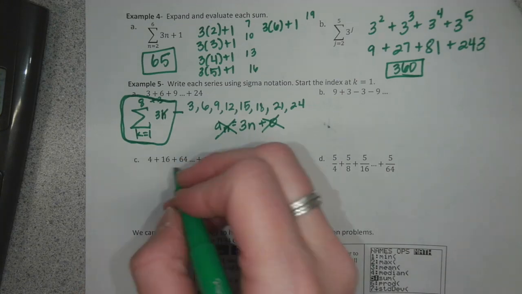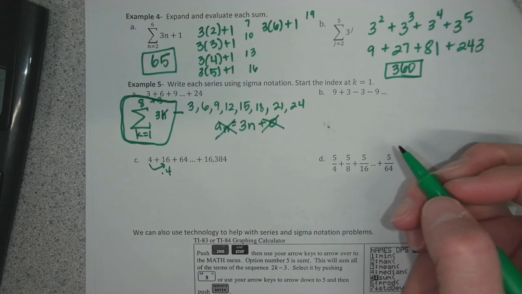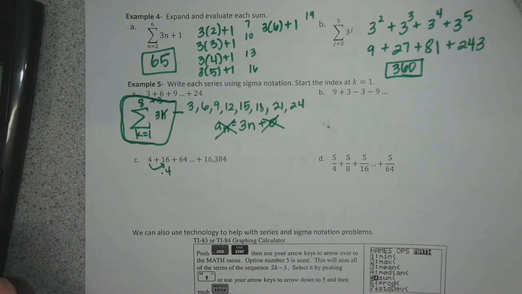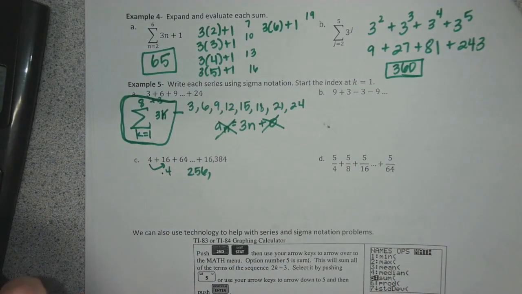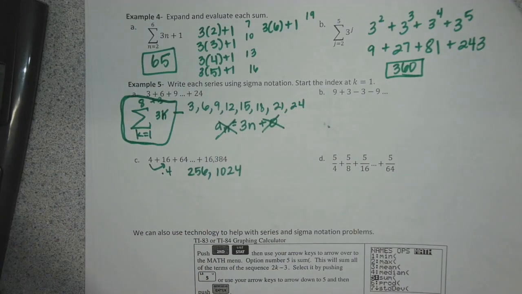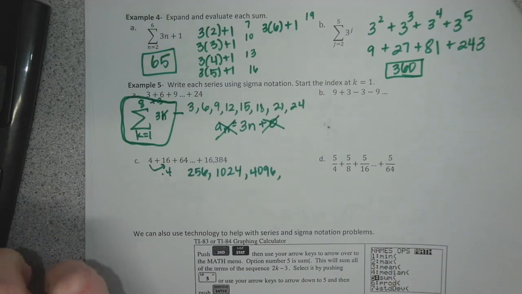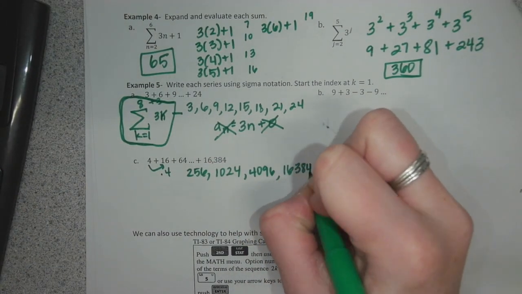So you do the same thing on this one. So to go from 4 to 16, we're going to multiply by 4. And we've got 64, and 64 times 4 is 256, and 256 times 4 is 1024, times 4 is 4096, times 4 is 16384.